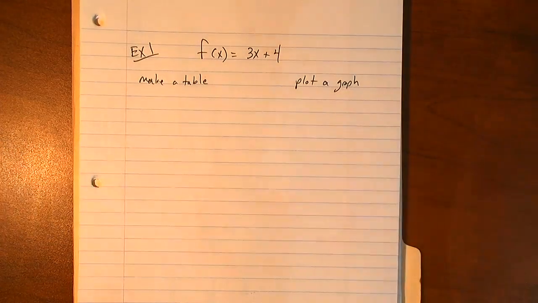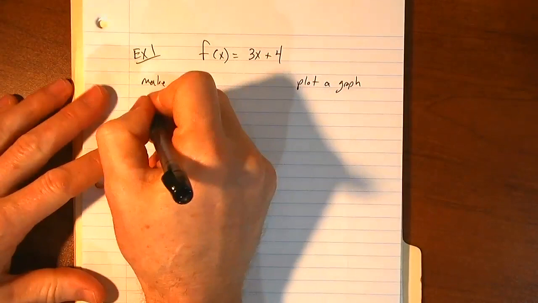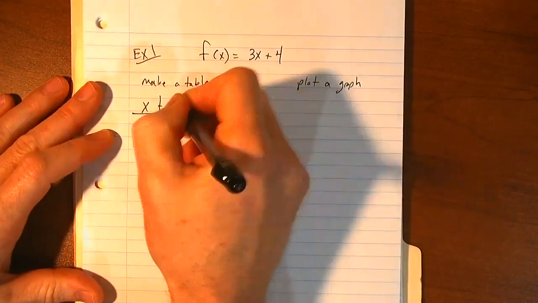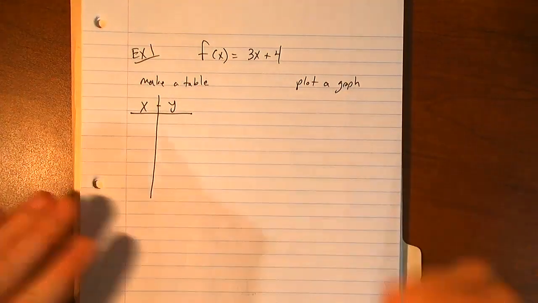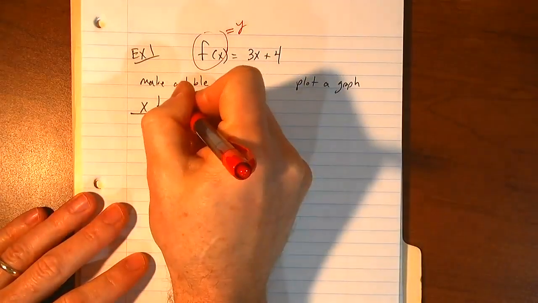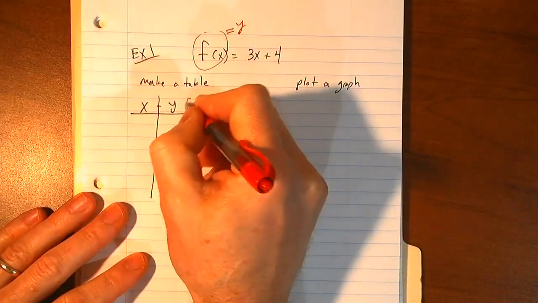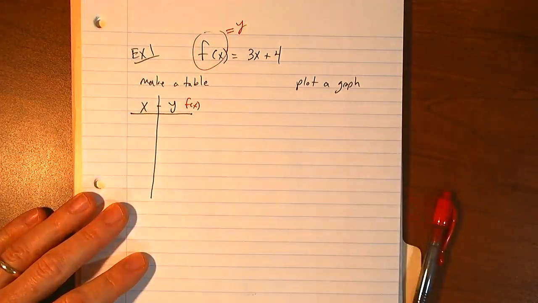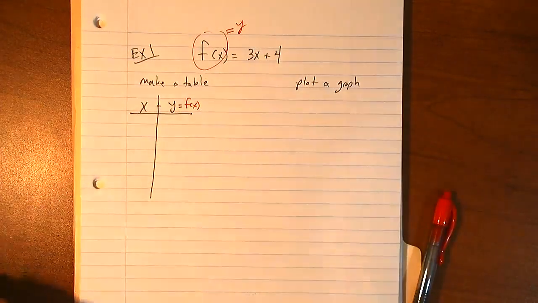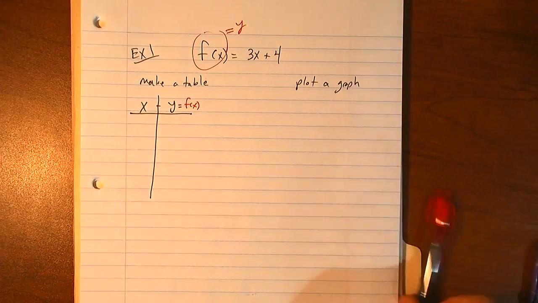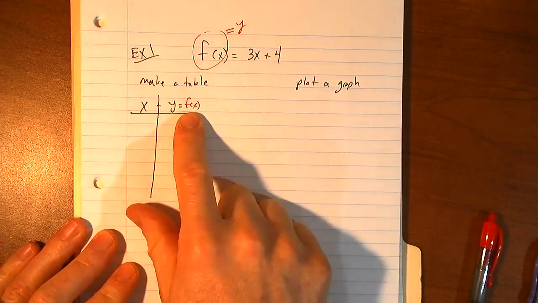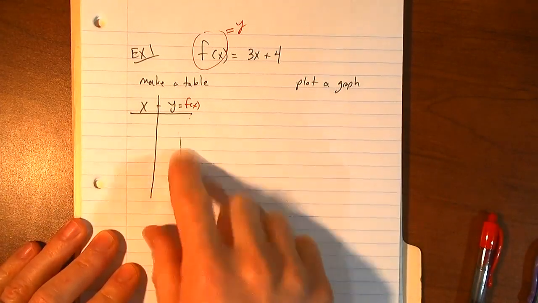Okay, hopefully you've given this a try, but if not, that's fine. Normally what we do is we make a table where we have an x and we have a y. But remember what we've said is that this is the same as having a y. So typically in our table when we're working with functions, we would write f of x, or sometimes you'll see people write y equals f of x, just so their table reminds them that those are the same things. It doesn't really matter how you label your table. Just recognize that the numbers that we put here represent both the f of x value, the value of the function, and they represent the y coordinate.